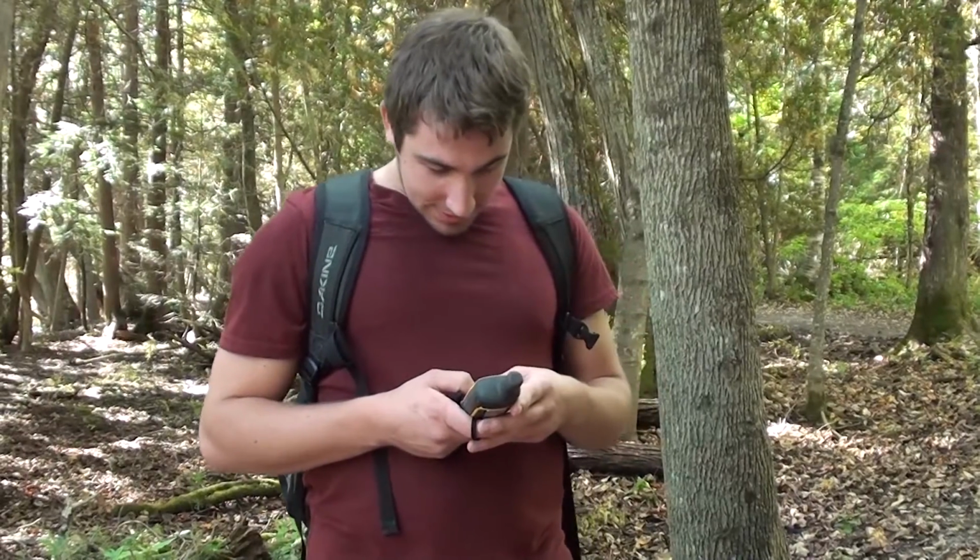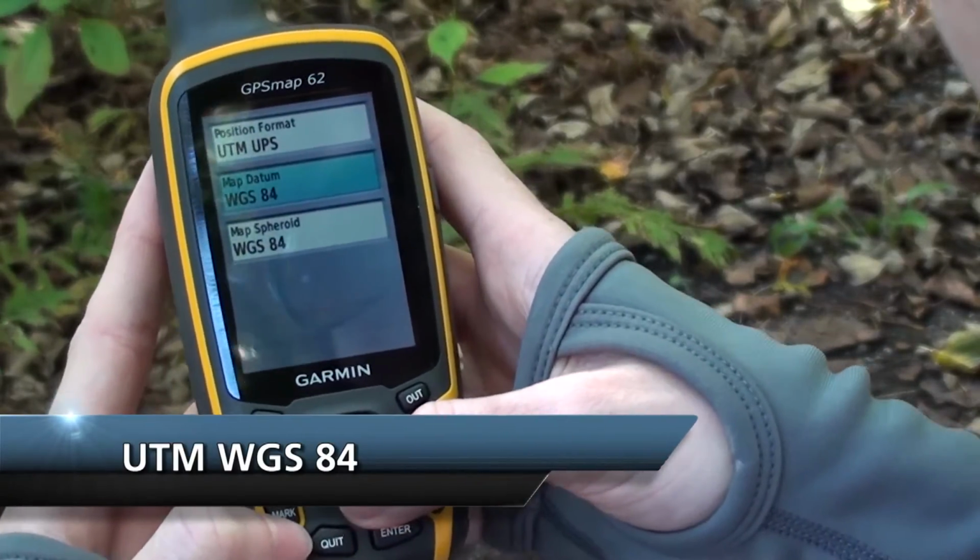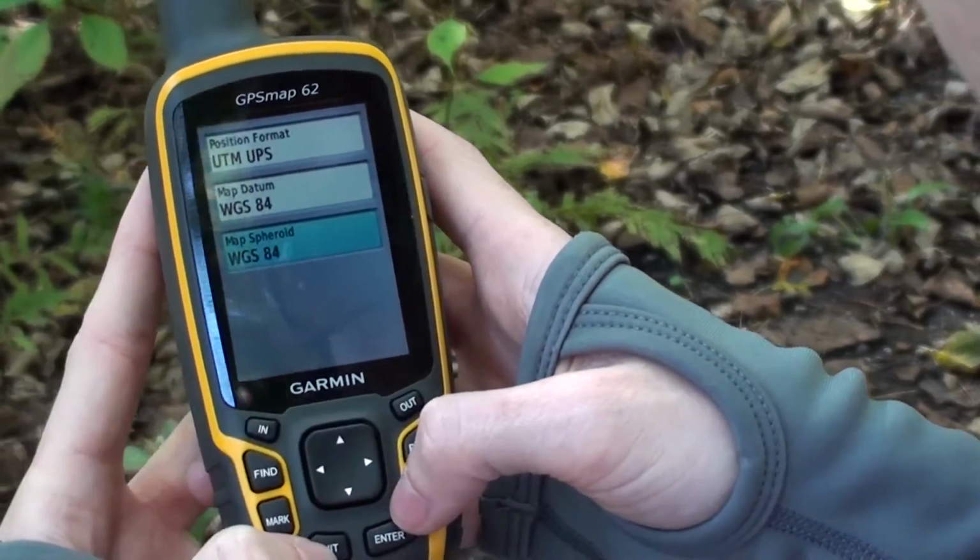So first I want to point out that in the book we're using UTM rather than longitude and latitude. The reason for this is that UTM uses meters rather than degrees, and as a result it's much more accurate and more meaningful. So you'll need to ensure that your GPS device is set to UTM WGS 84 and not latitude and longitude before we begin. Check your owner's manual or help information if you're unsure how to do this.